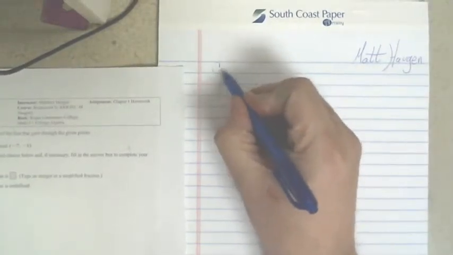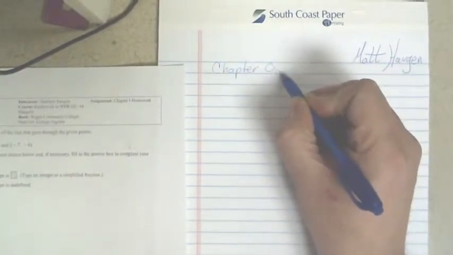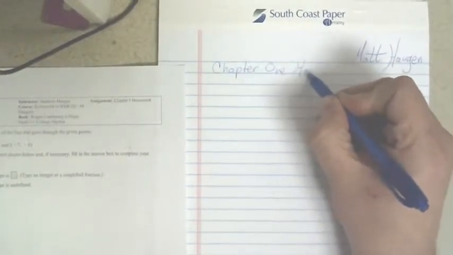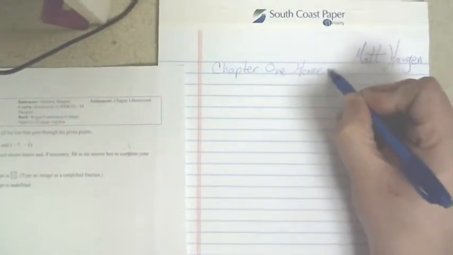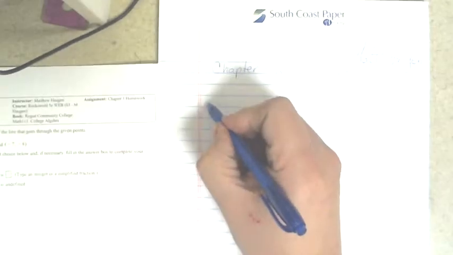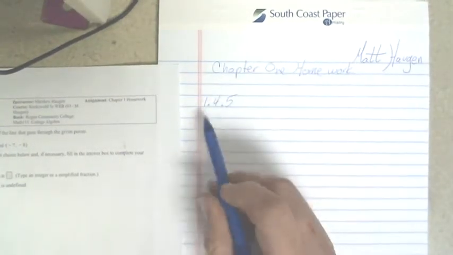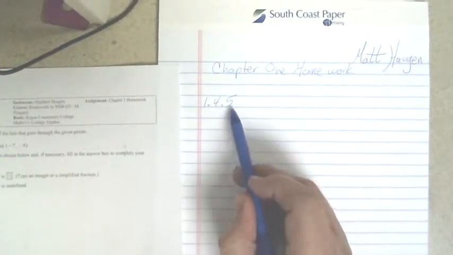This is the Chapter 1 homework. And this particular problem is problem 1.4.5. So Chapter 1, Section 4, problem number 5.